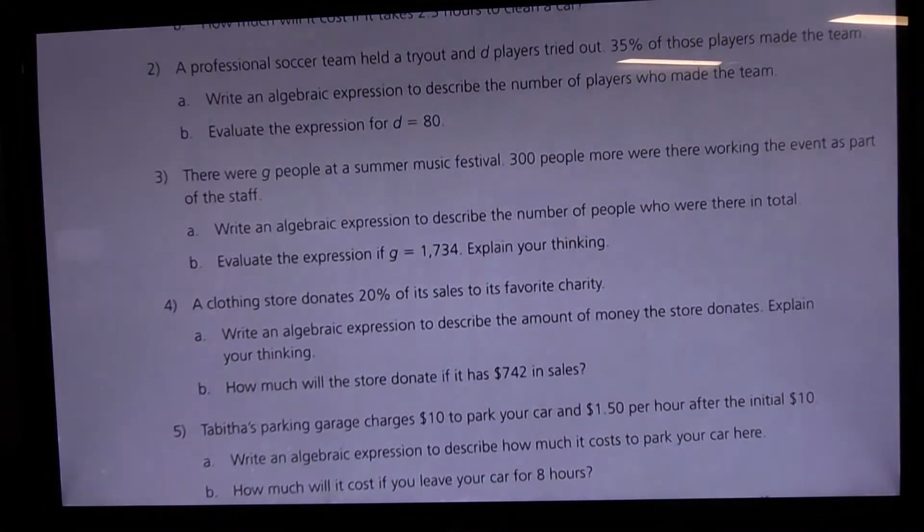So let's look at number 2, and I'm going to try to make sense of the problem, which goes with thinking like a mathematician number 1. And I'm going to put a plan for how to solve it.